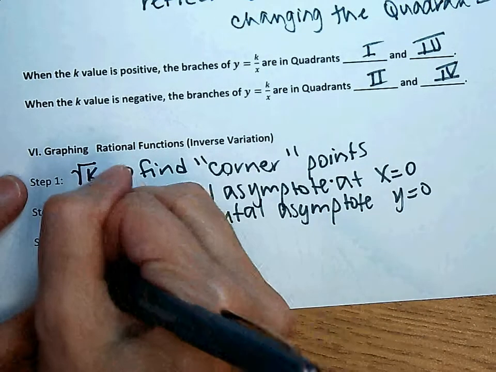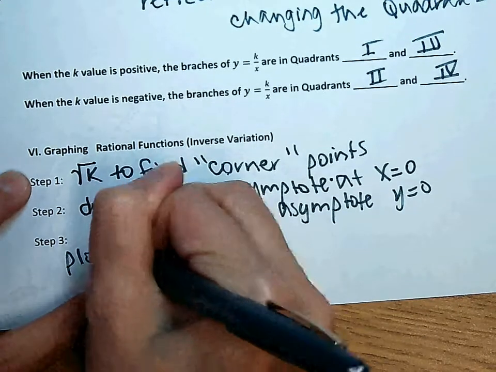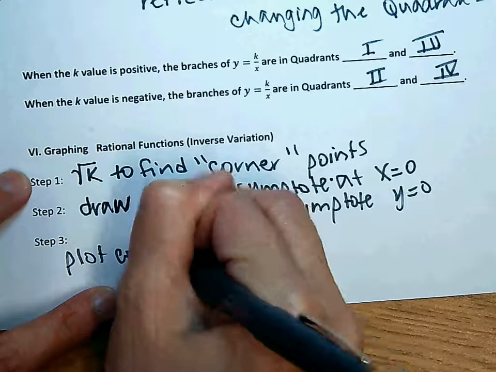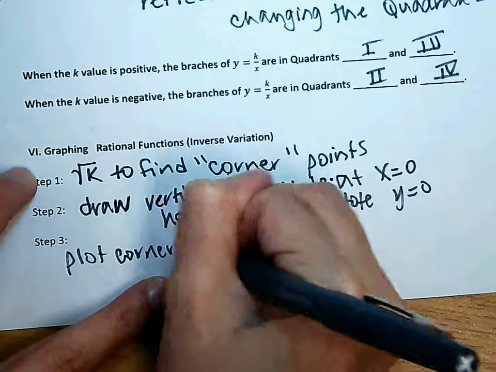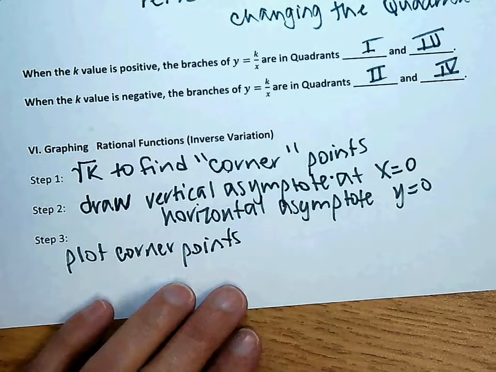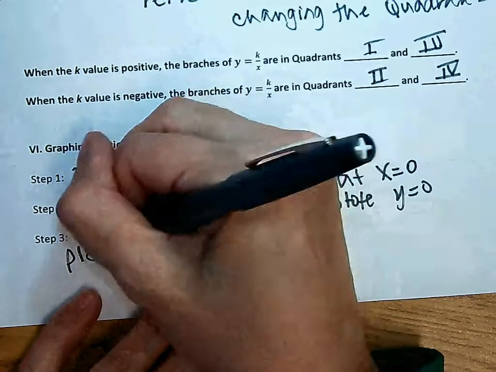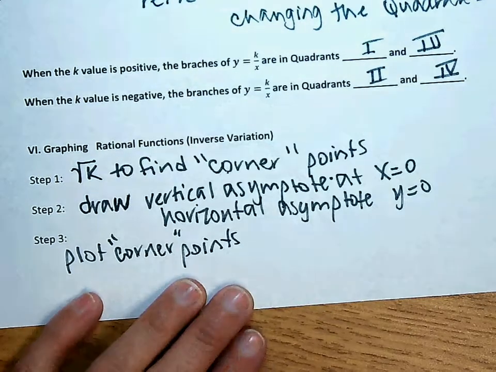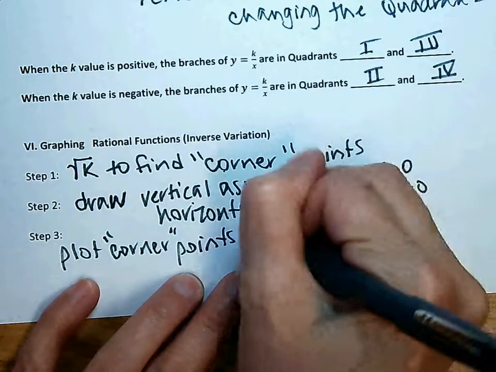Then you are going to plot your corner points. You've got 2 points to plot. Let me put those in quotes. Then draw branches.